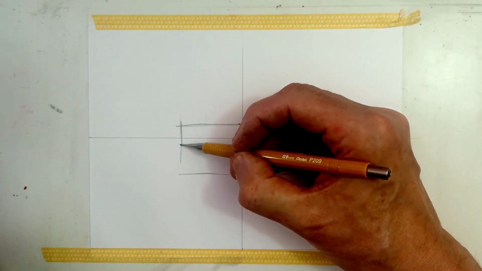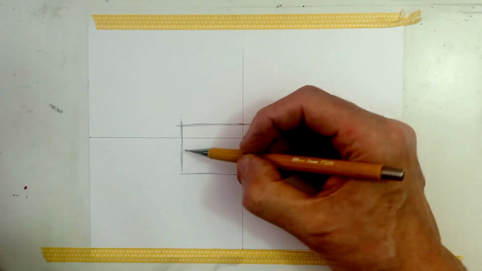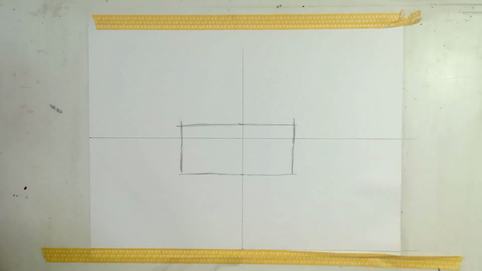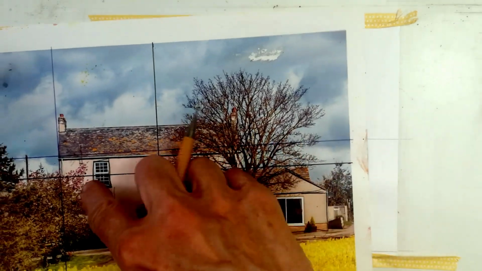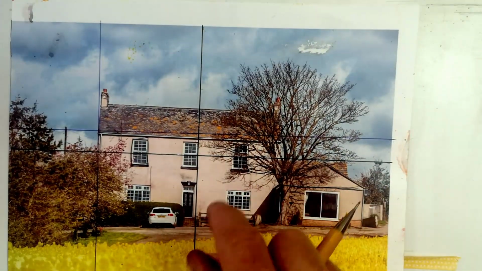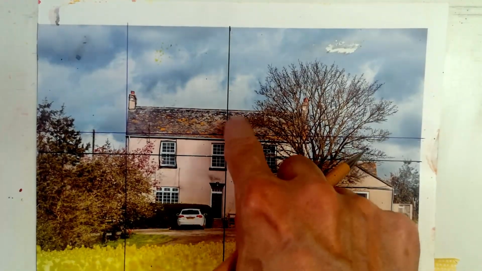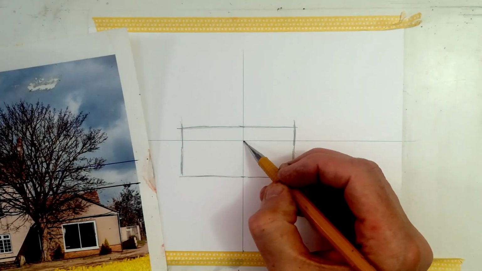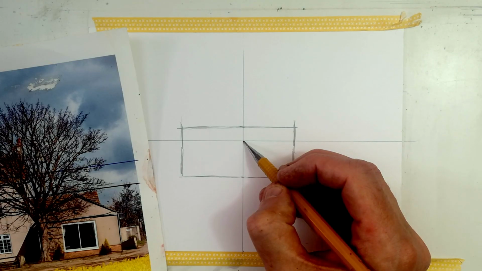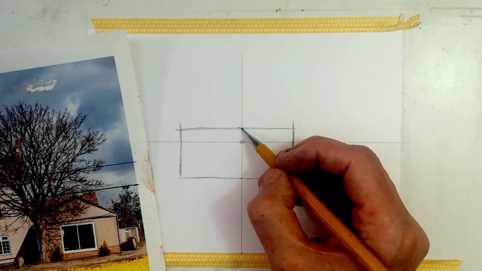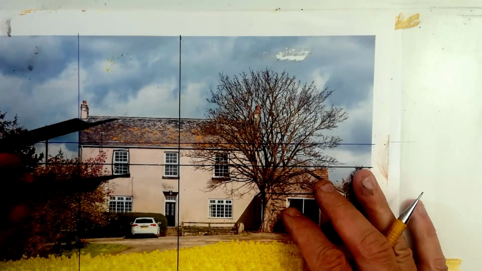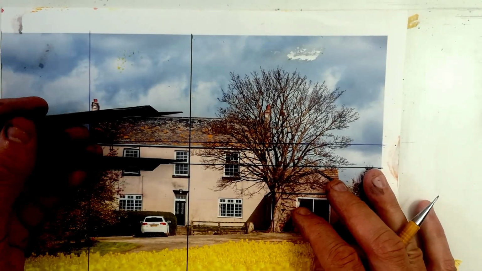And that now, a bit wonky and scruffy, but that is now our building in perfect proportion. Now we do the roof. Same thing. We could use it from our middle point, or we could do it from the roof because we know this is correct. But as we're using the middle point here as our main reference, we'll do it from the middle point, just for continuity.